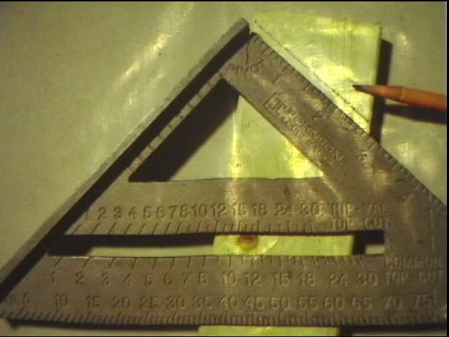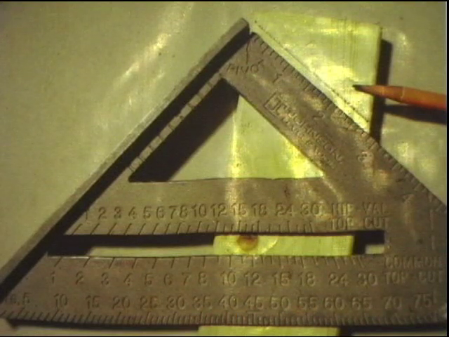Most of the time you'll never use this. It's either something on 12 pitch or so many degrees that you're looking to mark. And when you pivot that, I've already moved it back away from the line so you can see the line, but you make your mark and then you just cut that angle with your skill saw.